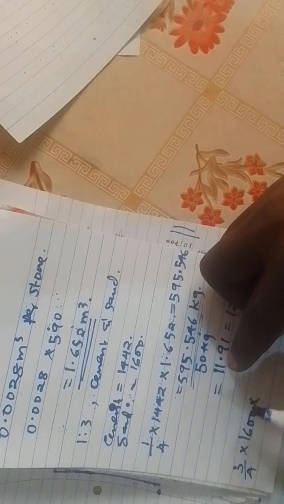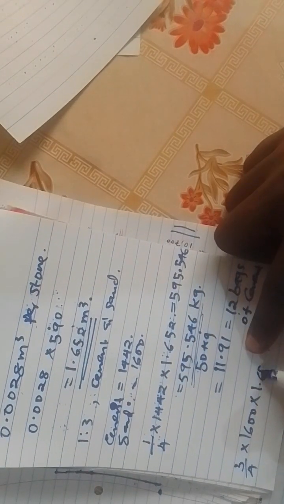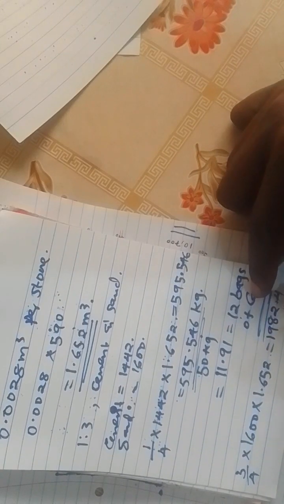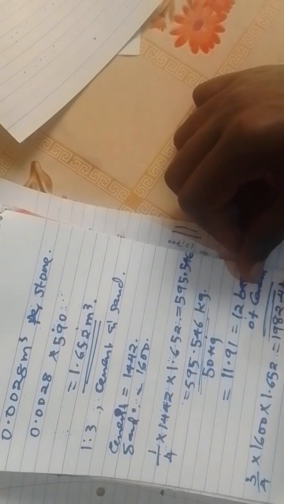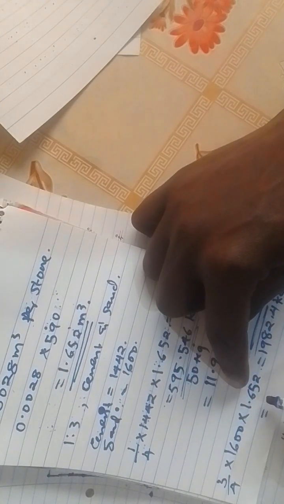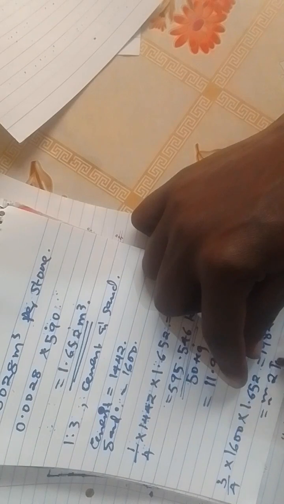Its density is 1600 times the number of volume, which is 1.652, so it will give us 1982.4 kilograms of sand. That's just approximately 2 tons.